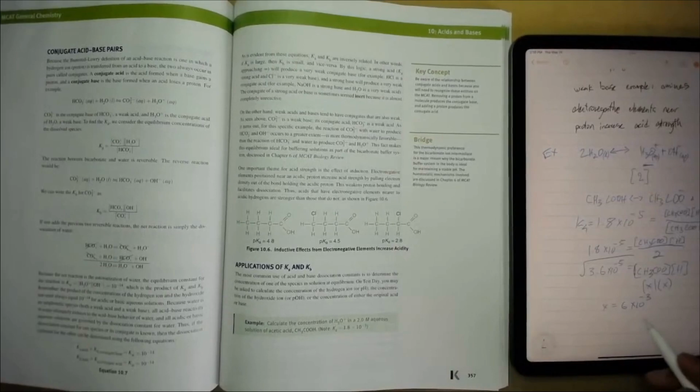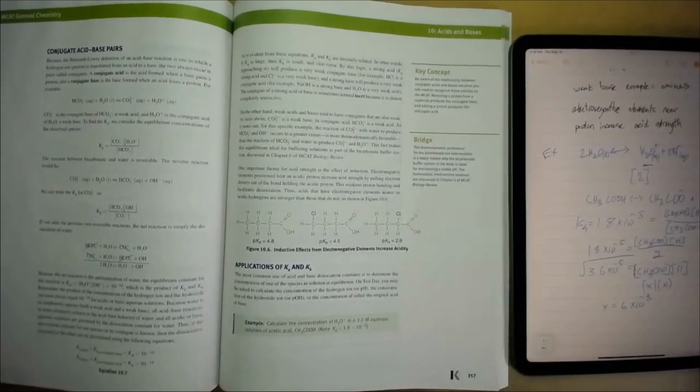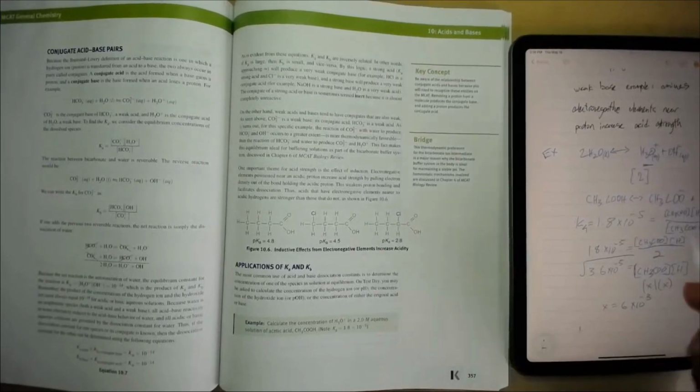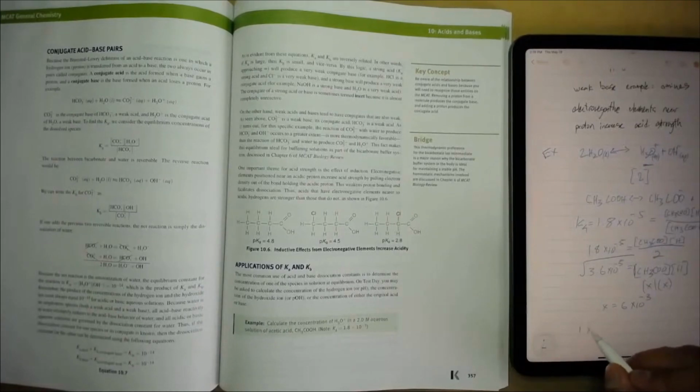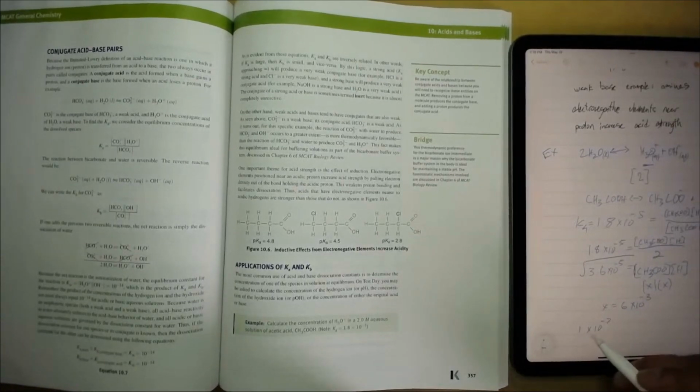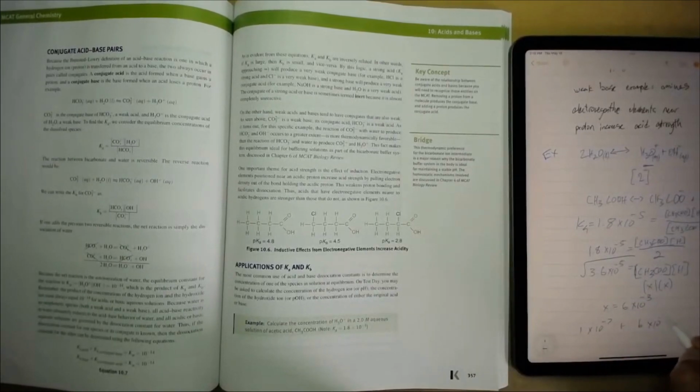I guess it would just be this, right? No, it's that plus what's already there. And so a perfectly neutral solution will have a concentration of H3O of 10 to the minus 7, right? So 1 times 10 to the minus 7. So that plus 6 times 10 to the minus 3.